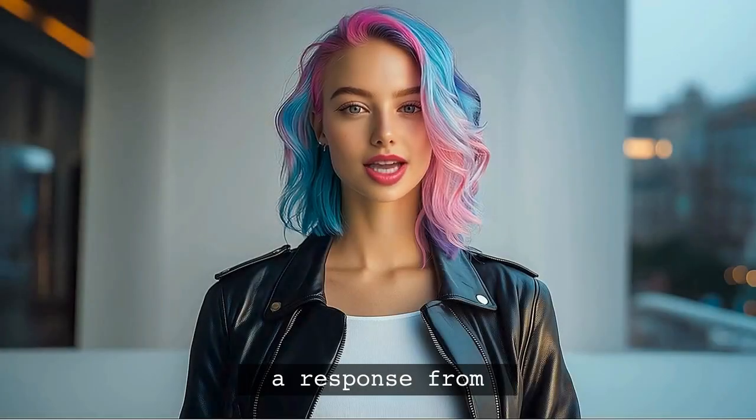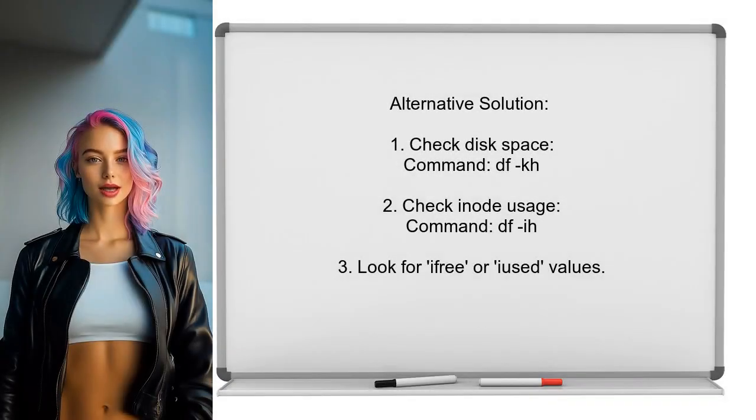Now, let's see a response from a different user. An alternative approach suggested by another user is to check your disk space. You can use the command df -h to see if your disk is full. If there's enough space, but you're still facing issues, it might be due to running out of inodes. In that case, run df -ih to check your inode usage.